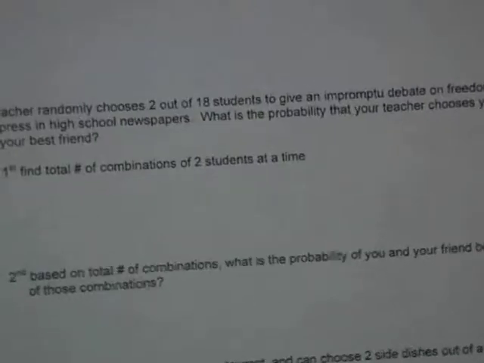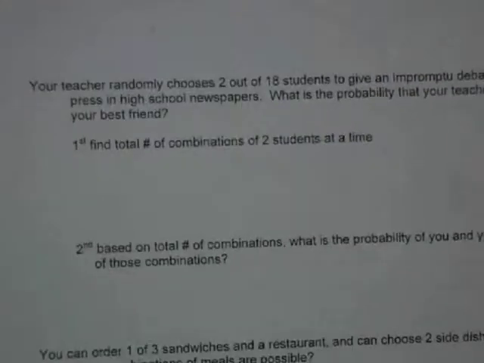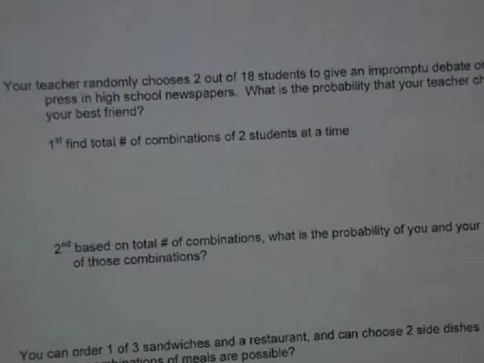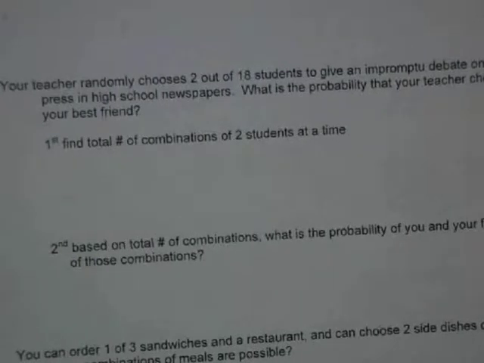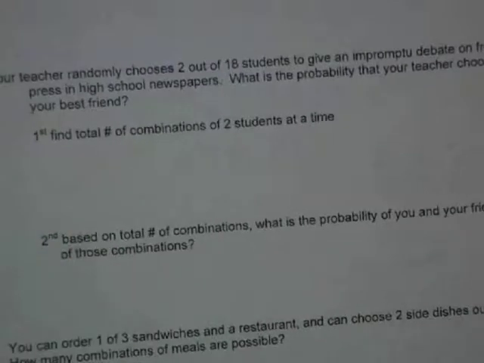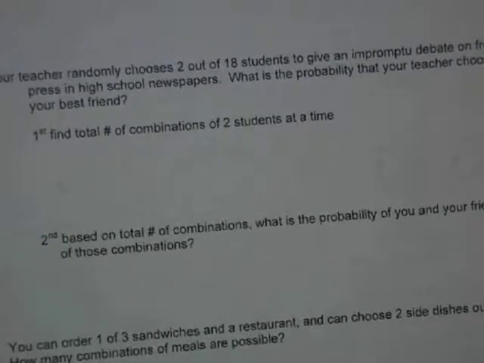All right. Your teacher randomly chooses 2 out of 18 students to give an impromptu debate on freedom of the press in high school newspapers. What is the probability that your teacher chooses you and your best friend? Out of 18 students, there's quite a few combinations of 2 students. In order to find probability, we have to figure out the number of combinations first. So, find the total number of combinations of 2 students at a time.